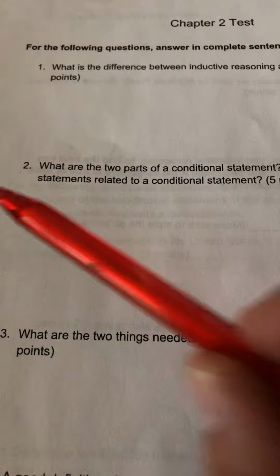What is the difference between inductive reasoning and deductive reasoning? One of these, you're taking facts and coming to a conclusion. So you take facts and come to a conclusion. We did that with law of syllogism and law of detachment with one of these, okay? And that would be either deductive or inductive. So you could replay that, write that down and decide which one that is.